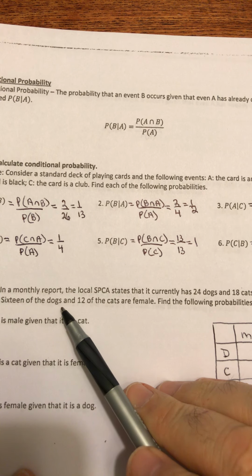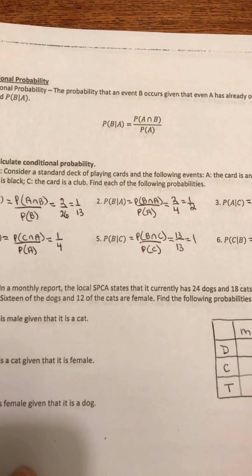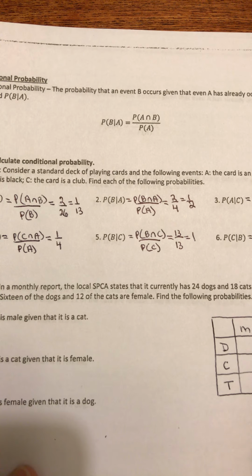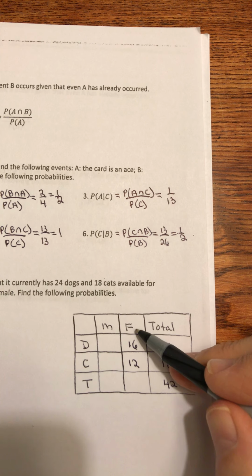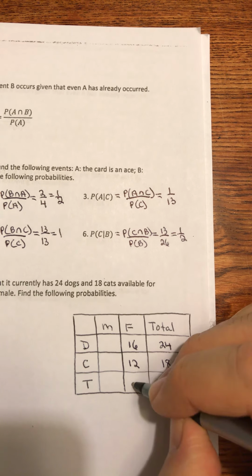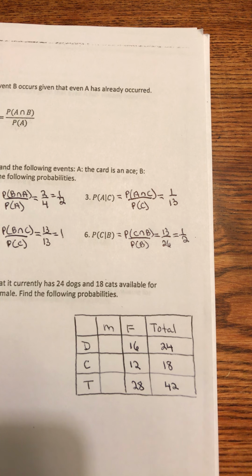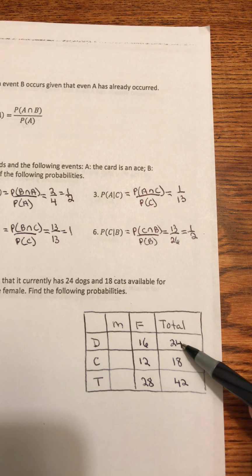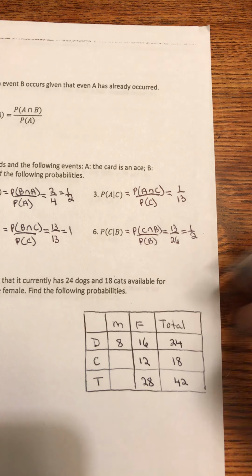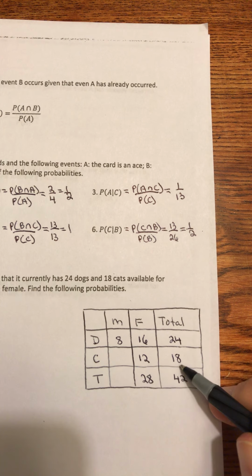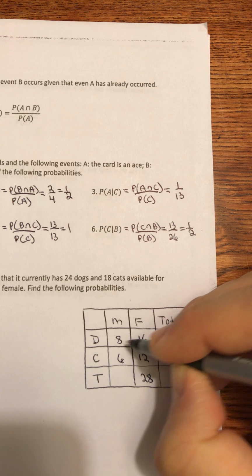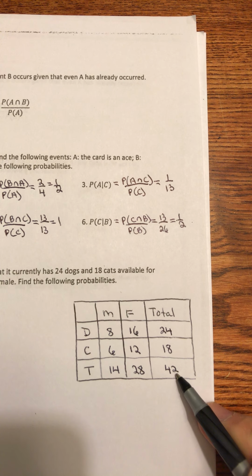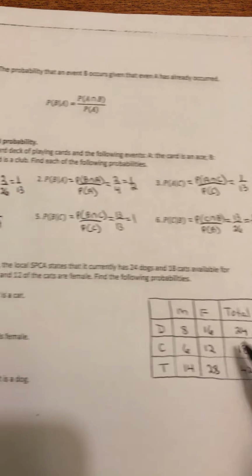All right, 16 of the dogs are female. So dogs, female, there's 16. And 12 of the cats are female. Oops, sorry. 16 dogs are female, 12 cats, so that would be 28. And even though the problem doesn't tell me how many males there are, I can figure that out, because 16 plus what is 24? Well, that's 8, so there's 8 male dogs. 12 plus what is 18, it's 6. 8 and 6 is 14. If this is correct, these two down here should add to 42, and they do. So now I have everything I need to answer these questions.